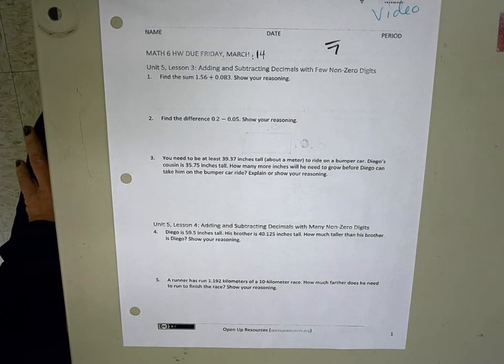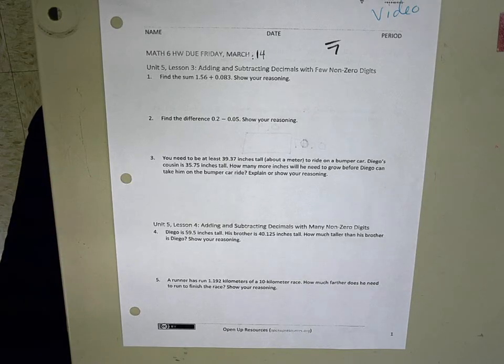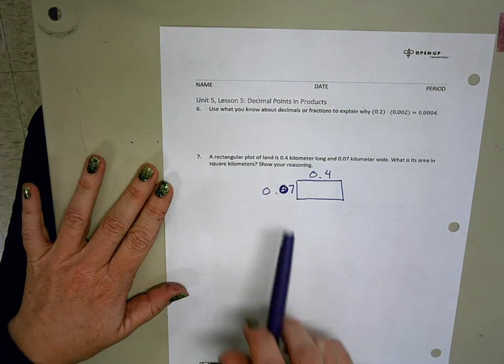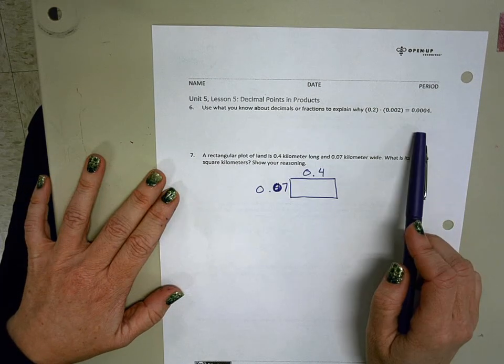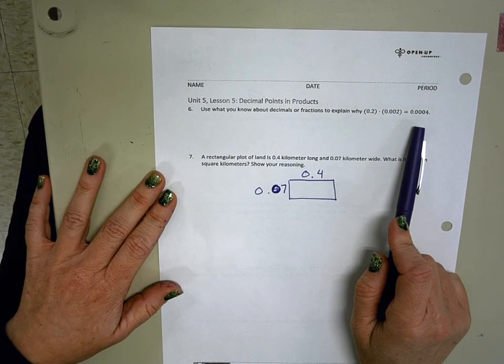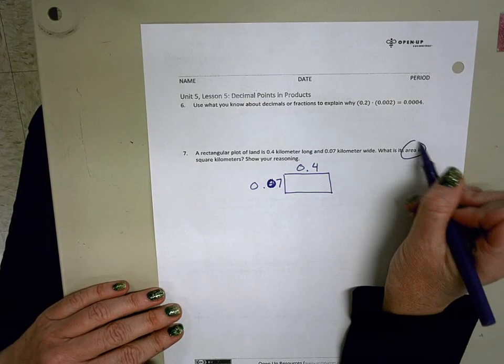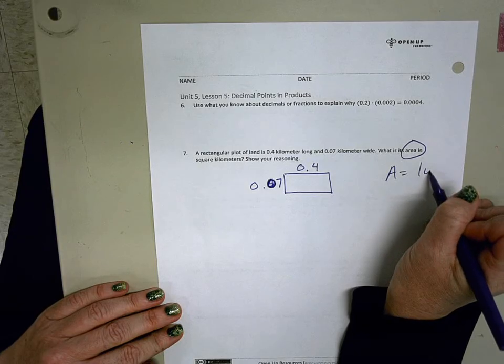We finished up last week our unit on fractions, and we've started now working with adding and subtracting decimals, and then just starting to really make sense of where a decimal goes in a multiplication product. So that practice is on the back, and I did draw a little picture for you. In 6, I'm giving you the answer. I'm just asking you to tell me why the decimal is where it is. And then in number 4, it is asking you to find area. So reminder, to find area, we want to multiply our length times our width.